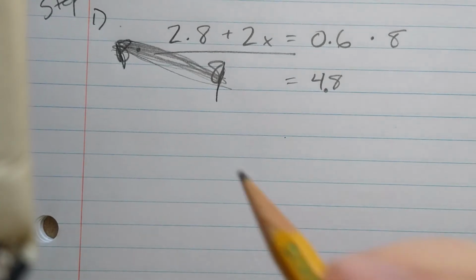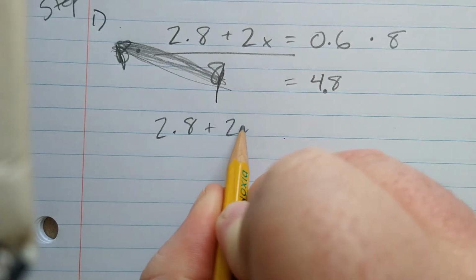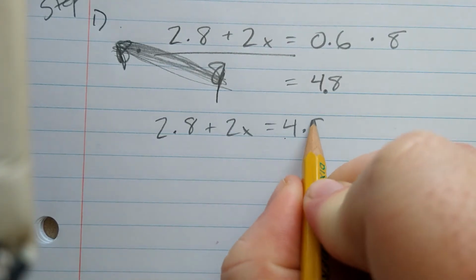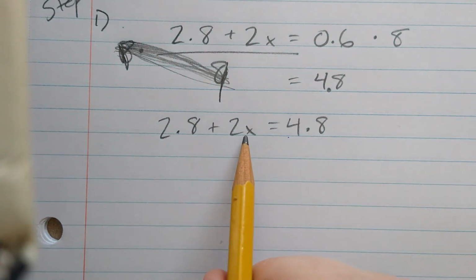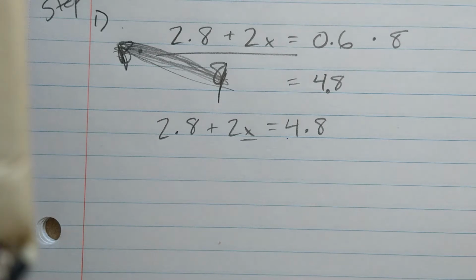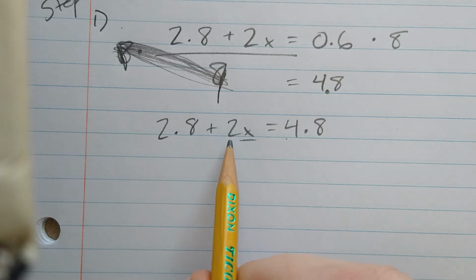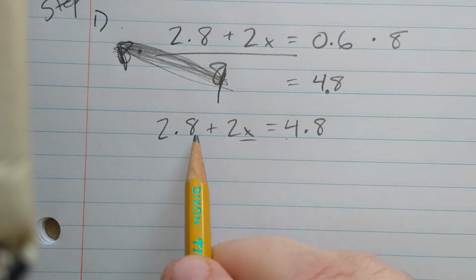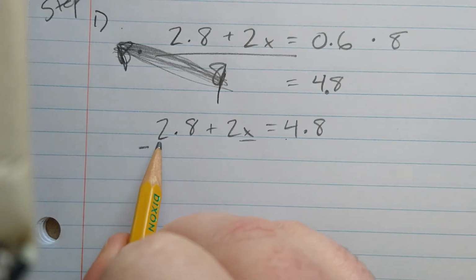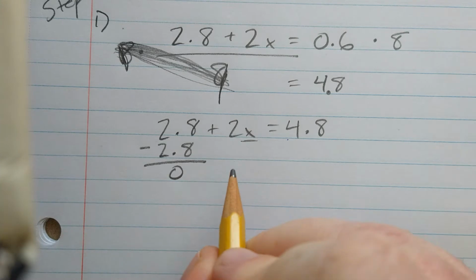So now I'm going to move on to my next step. 2.8 plus 2x equals 4.8. So I'm looking at trying to get this x still by itself. Now, I could divide by 2 if I wanted, because this is 2 times x. So you do the opposite to isolate, right? Make an equivalent of 1. In this case, though, I have this number hanging out here. I'm going to subtract it because 2.8 minus 2.8 is 0. And of course, I don't have to write that anymore.